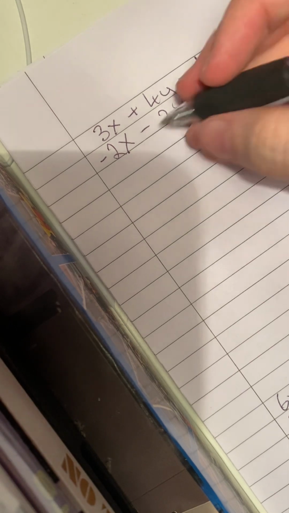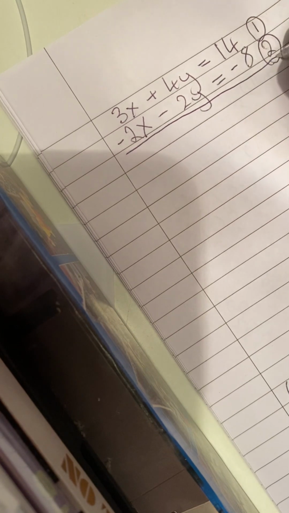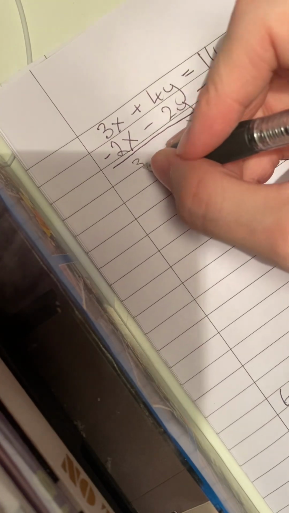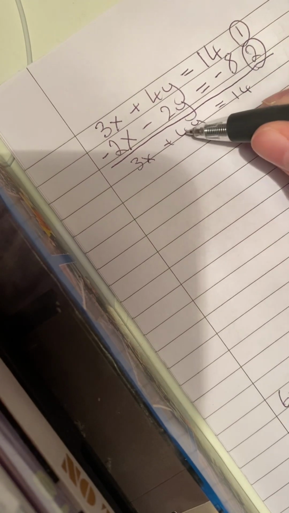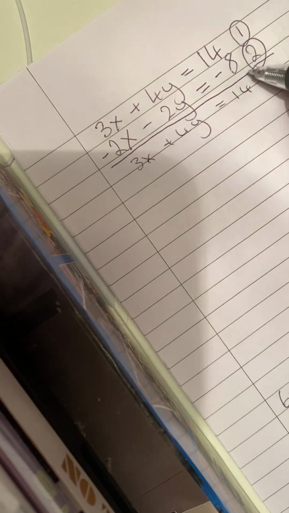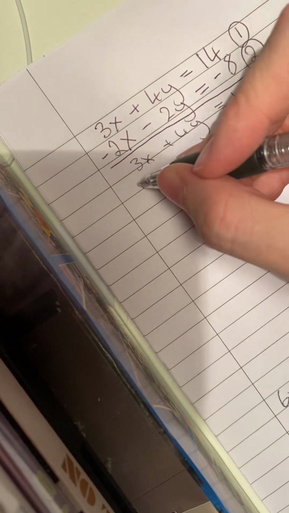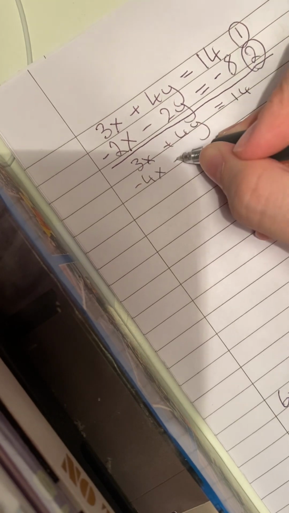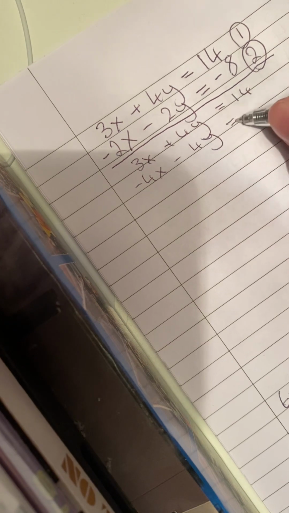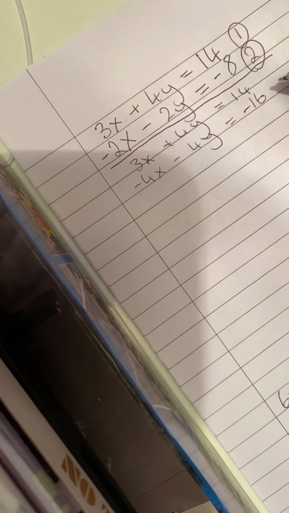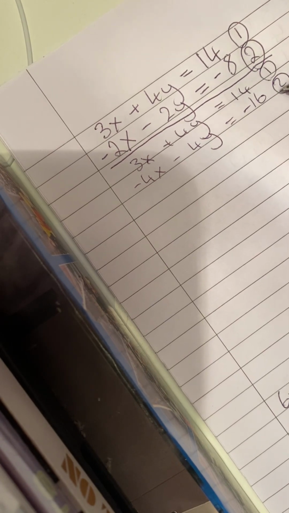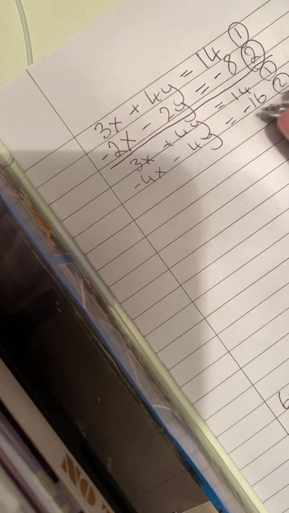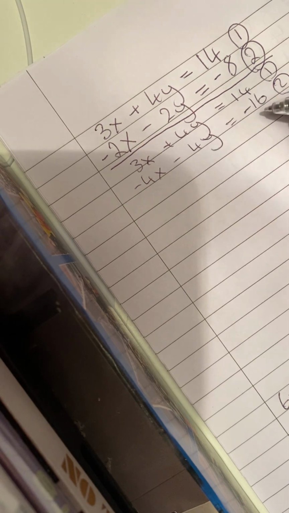So I'm going to redraw my first equation, because I like to keep things organized. 3x plus 4y equals 14, and I'm not going to change that. But this next equation, I'm going to times everything in it by 2, and I'll show you what this does in a sec. Minus 2x becomes minus 4x, minus 2y becomes minus 4y, and minus 8 becomes minus 16. These are still the same equations, slightly different but still with the same answers, because equations are balanced and we've done the same to both sides.